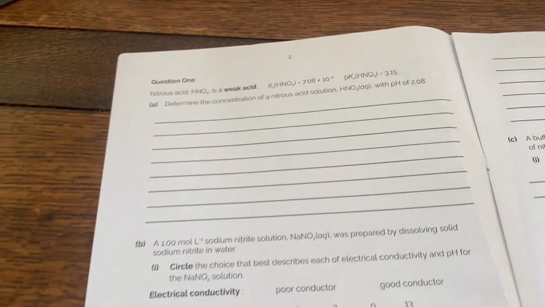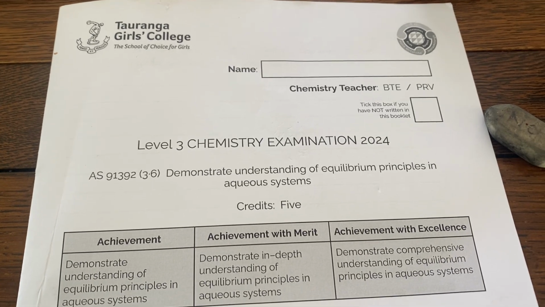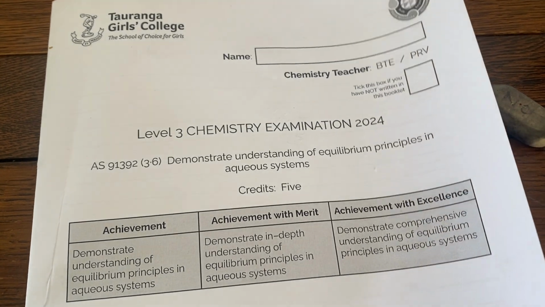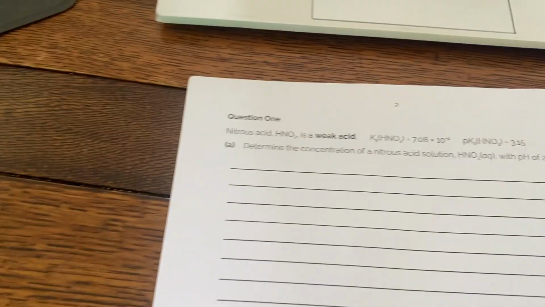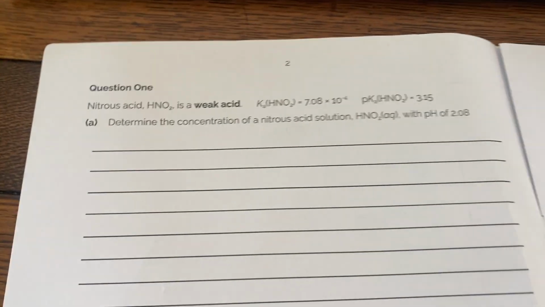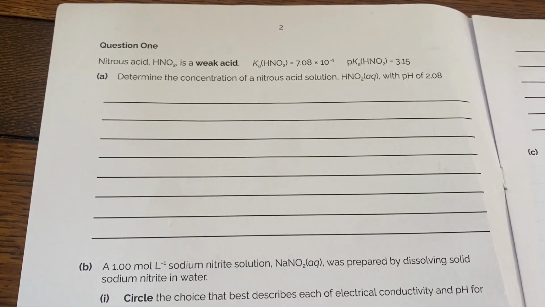Kia ora all. Here I am with the TGC Derived Grade Exam 2024, Level 3 Chem. This is the Aqueous paper, and this is going to be question 1, which actually was done really well. So good job all you guys who pushed through and did this tricky paper.